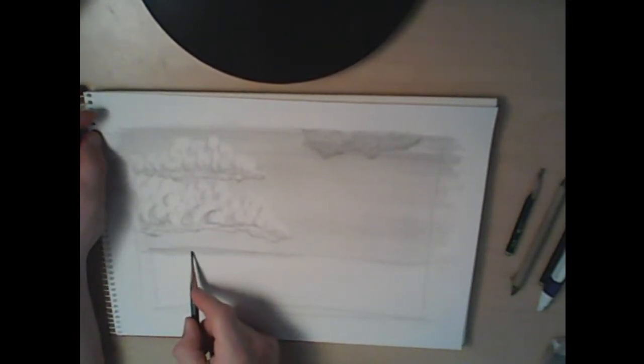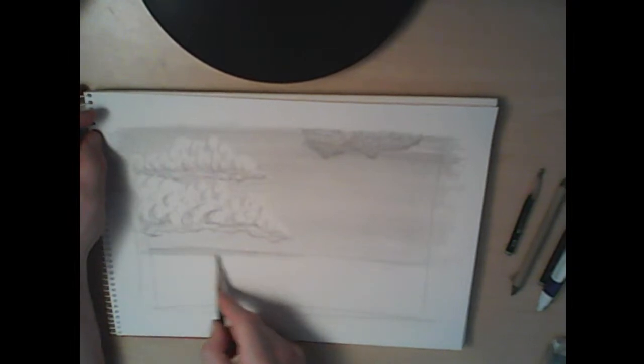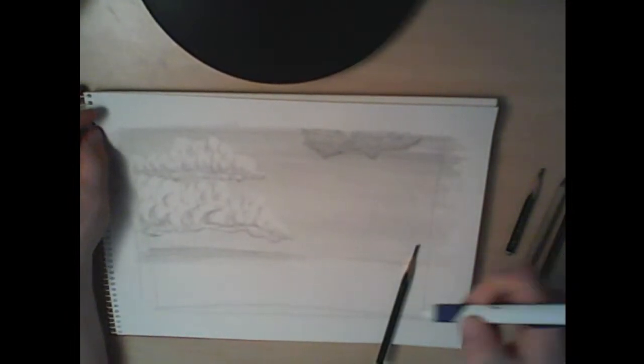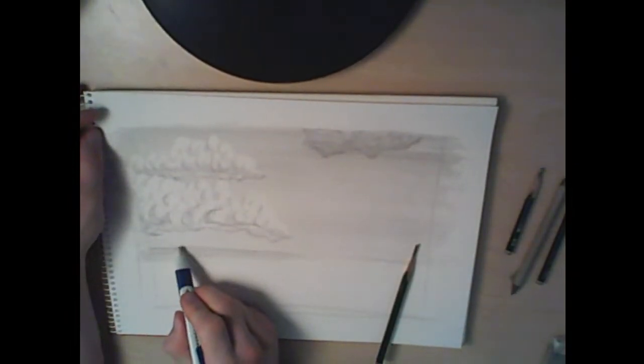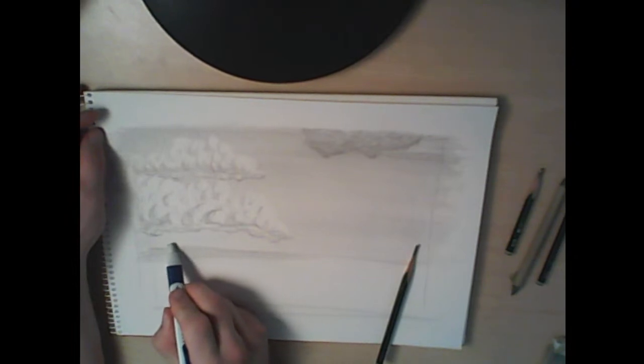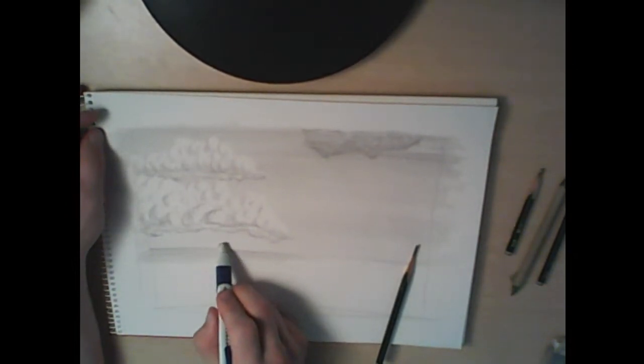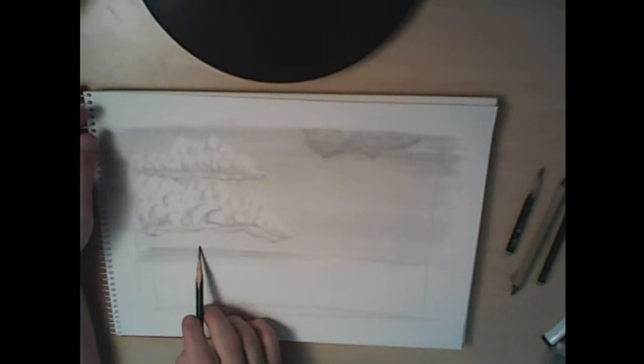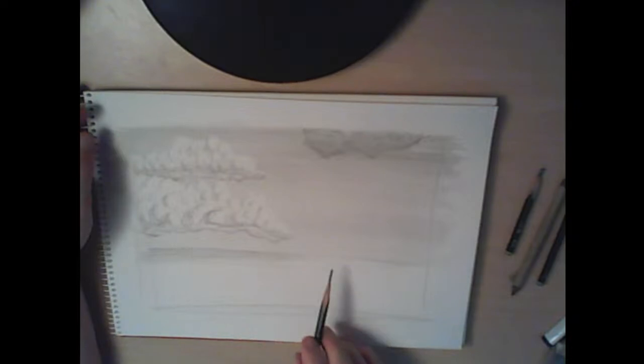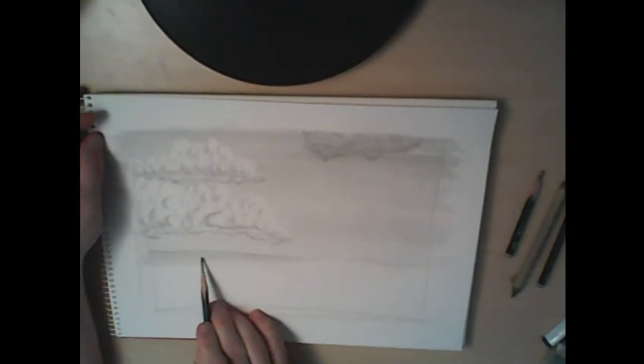You can't really see it, but one of those lines just went right into the sky. I can try to make it a little softer with the eraser, maybe make it equivalent to the sky again. Not quite, but roundabout, maybe like this. Okay.